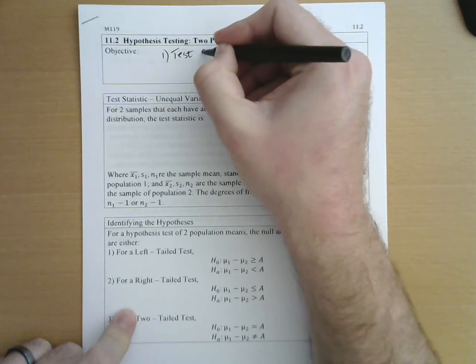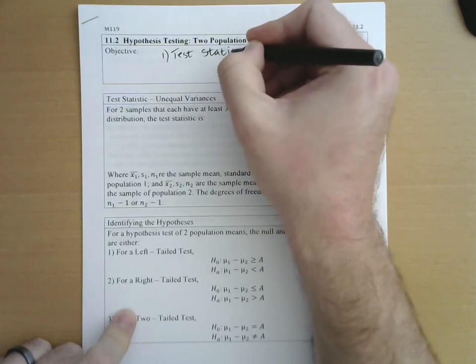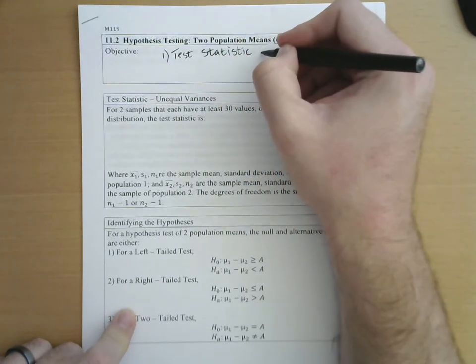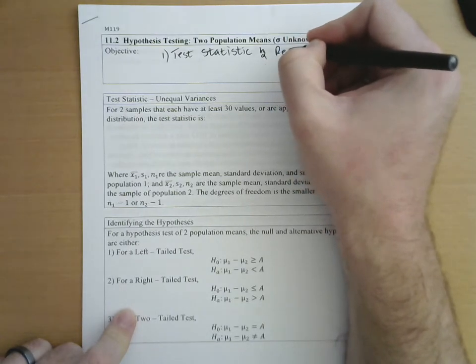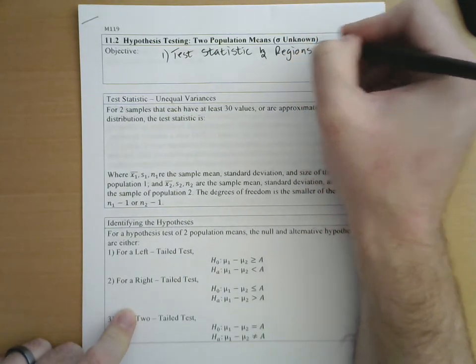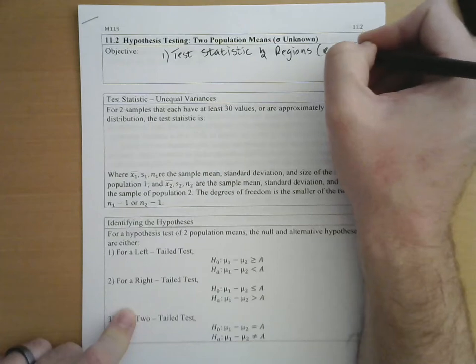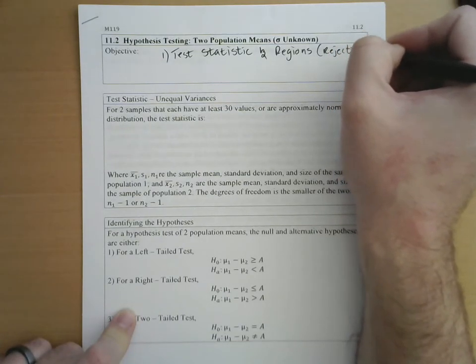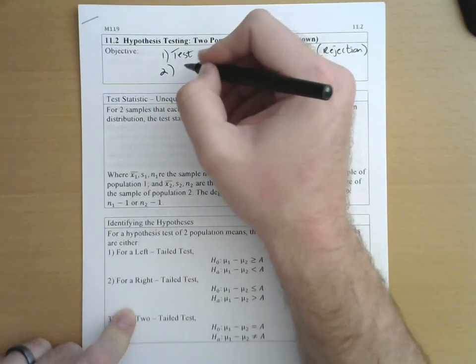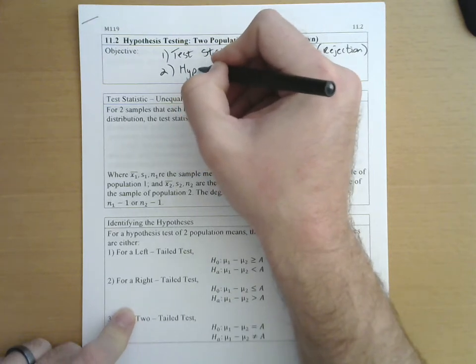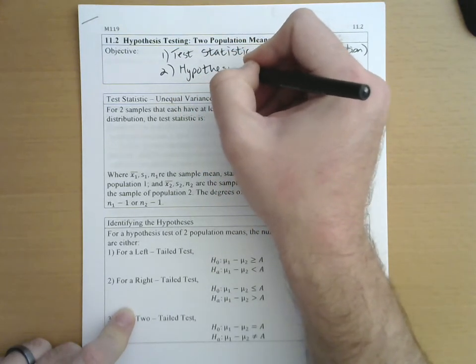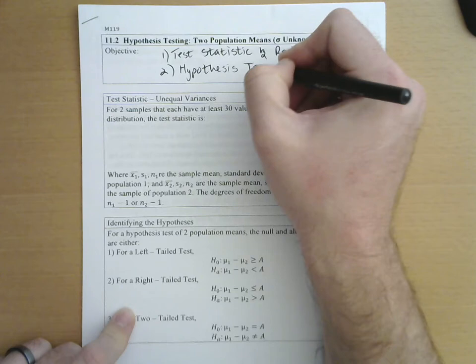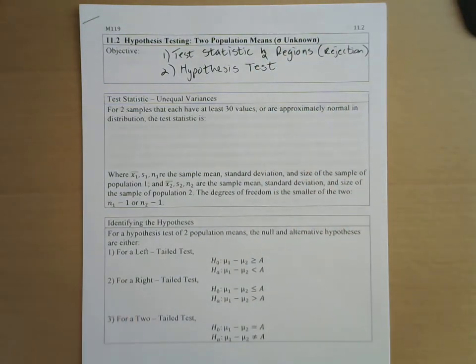To go over the test statistic and rejection region. I forgot to write rejection. And then to perform the hypothesis test. So, as I said, our test statistic, when we don't know our standard deviation, is a t-score.